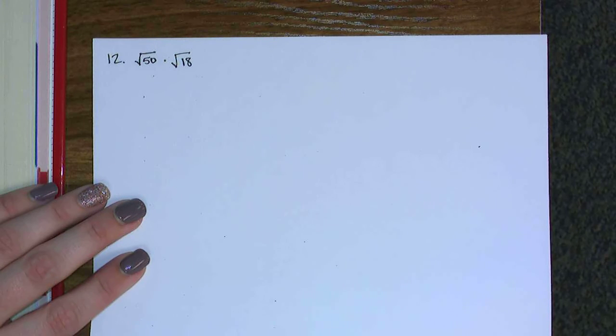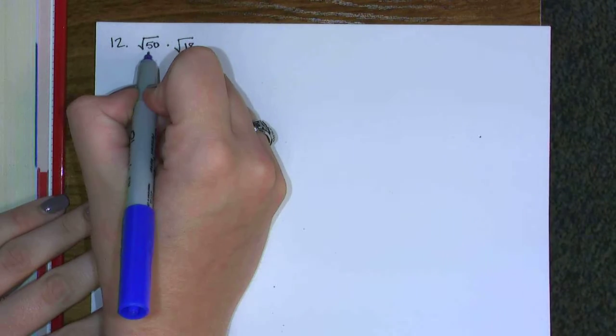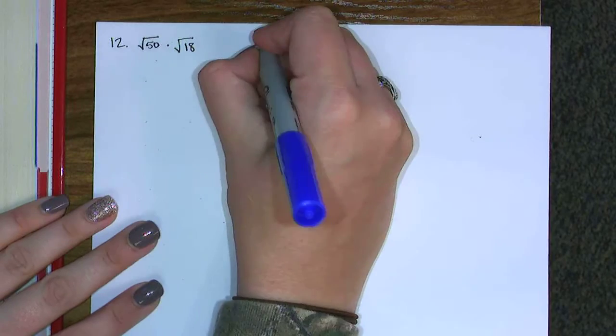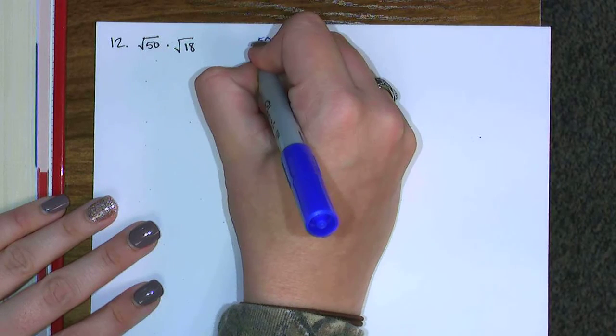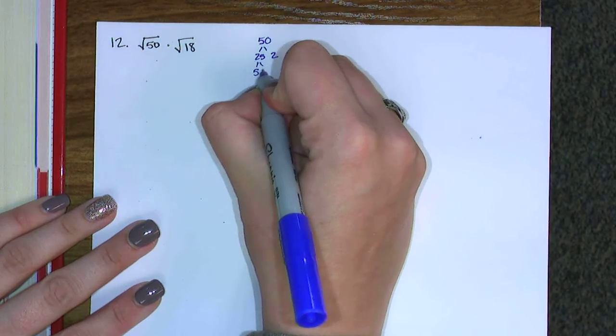I kind of still need to break it up, even though it's already broken up. I kind of need to break it up into smaller pieces. I need to try to break it up into things that are perfect squares. So thinking about 50, okay, 50 is 25 times 2, okay, and 25 is 5 times 5.